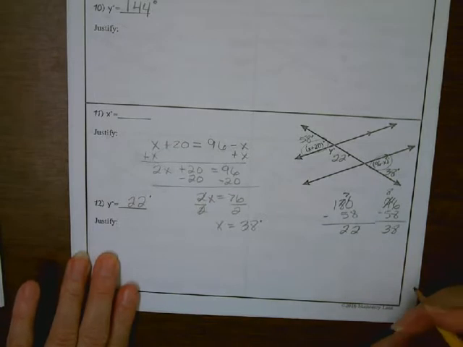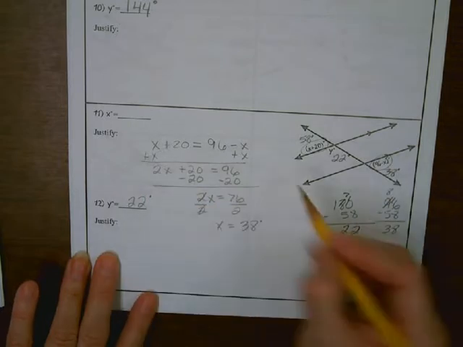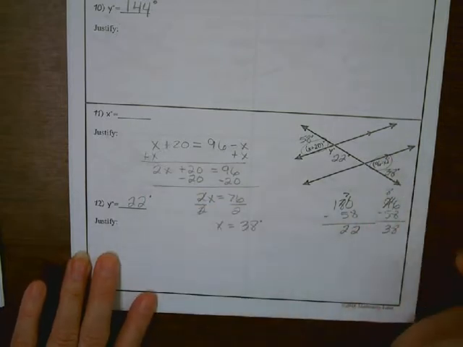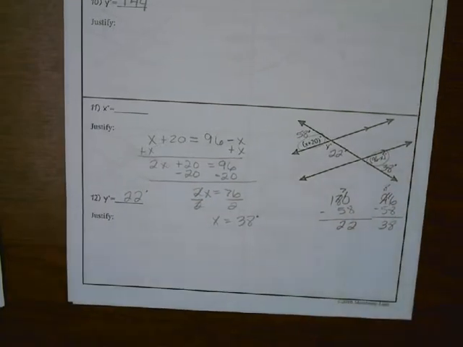And I'm not even sure if I see just a plain old angle X. We'll leave that one alone for now. All right, that's it for your in-class assignment.